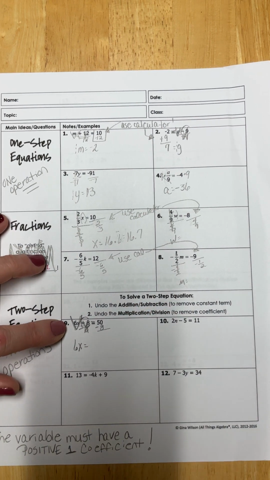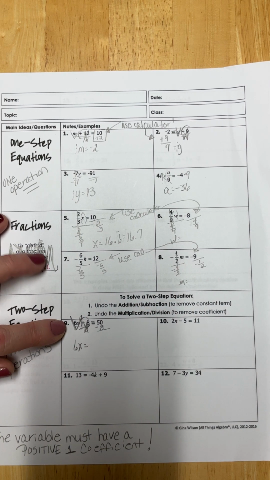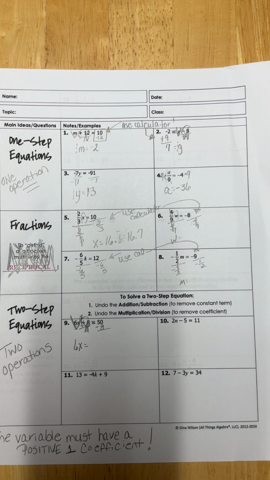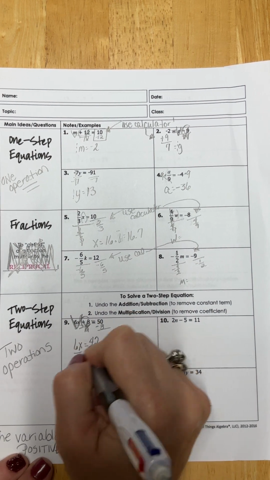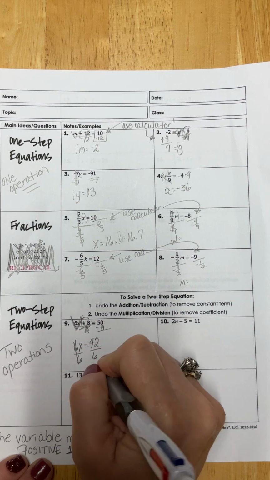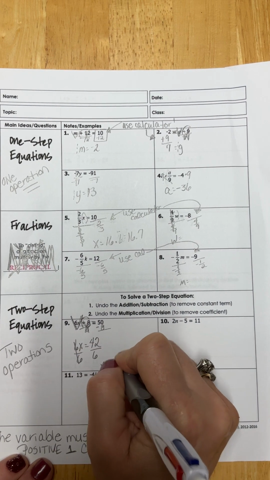Put this in your calculator, and 50 minus 8 is going to be 42, but I'm going to do it in my calculator just to make sure that my mashed potato brain is awake. 6, 7.